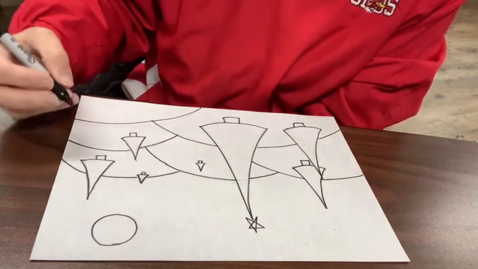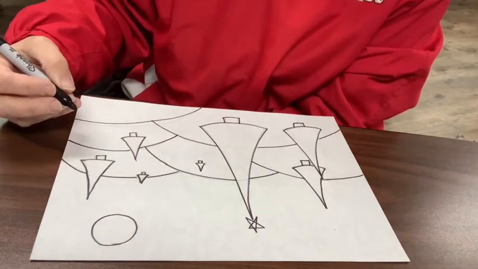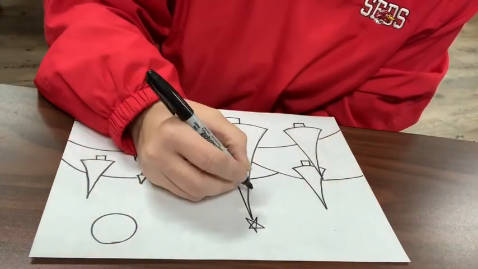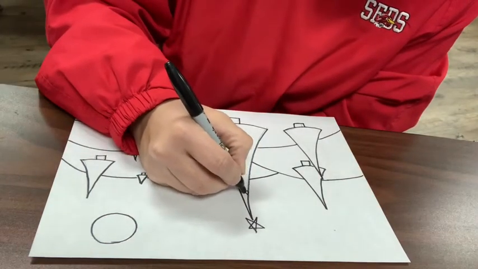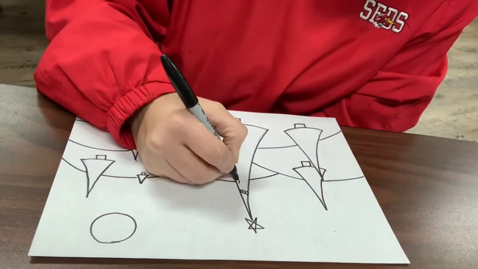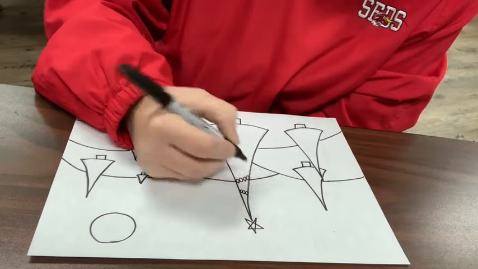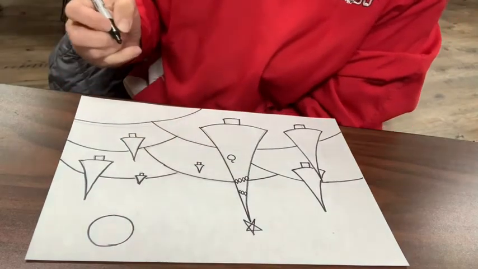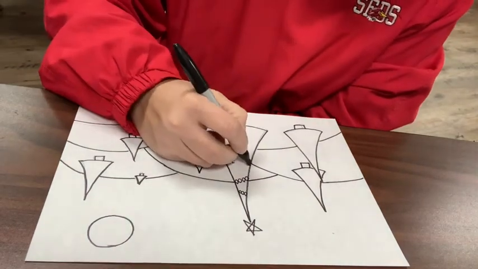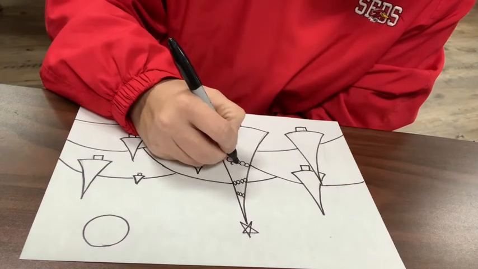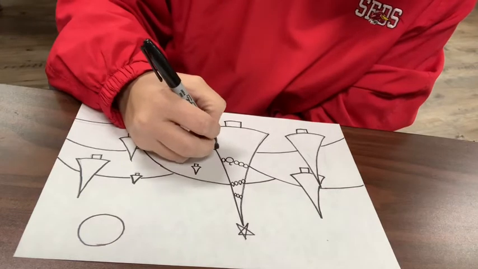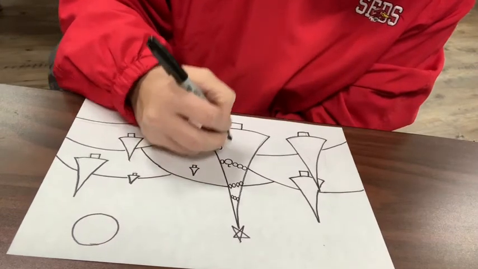Or if you want to draw like a circle, that would look neat. In our tree, we can add some decorations. So you can add circles for garland. You could add just a circle with a little hook for an ornament. This is where I'm gonna let you be a little bit creative, but remember, boys and girls, we don't wanna get sloppy. So notice I'm being precise.